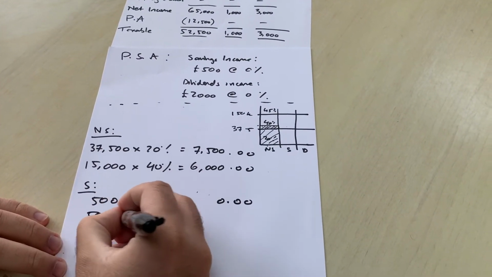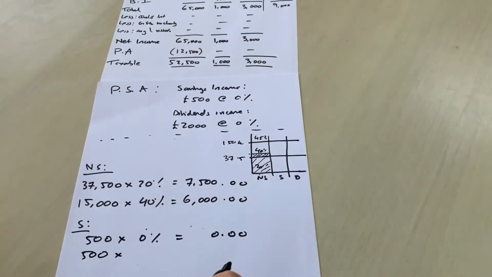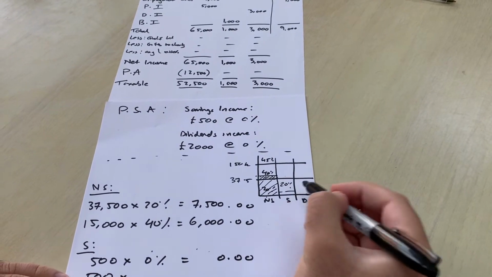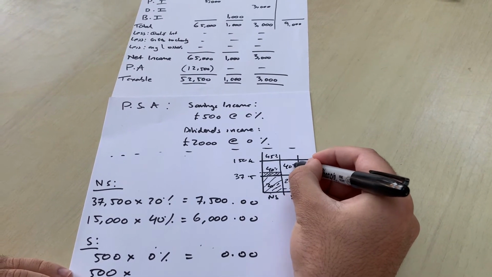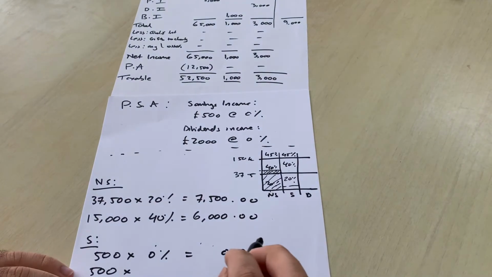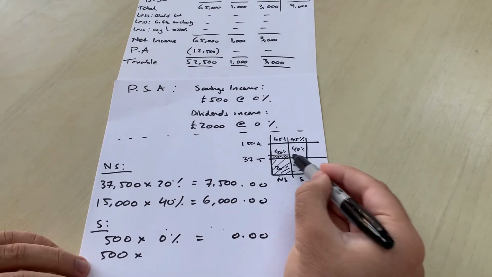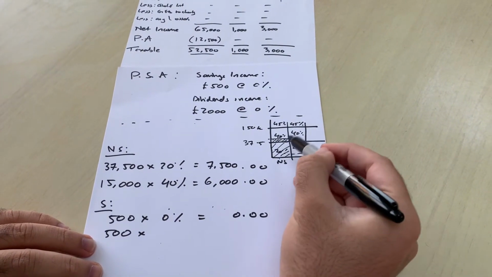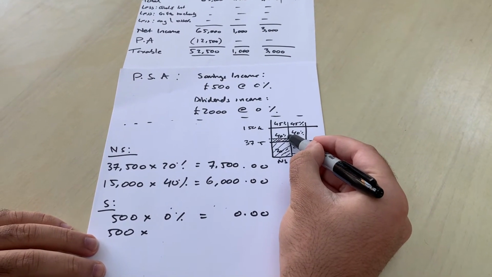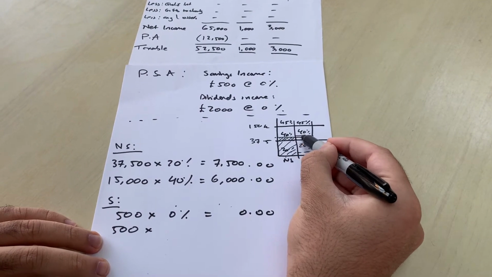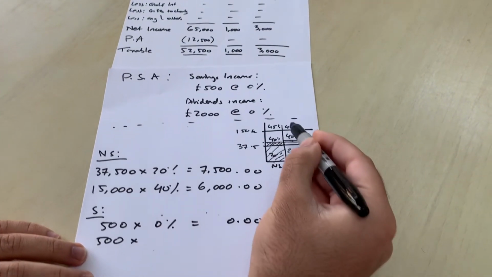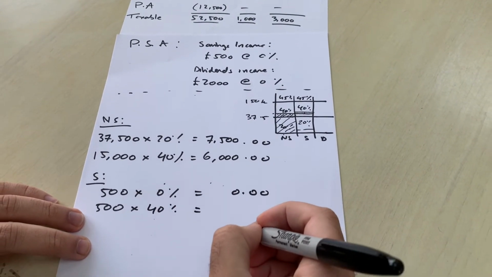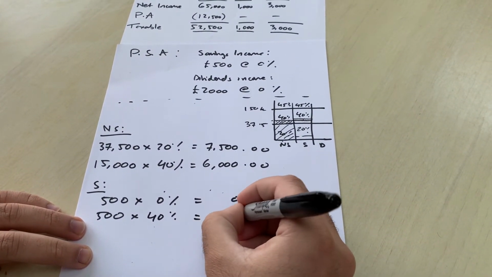So we'll do 500, and what tax rate goes on that 500? Well, we can see from here that this is at 20%, and then this is at 40%, and it's the same as the non-savings income, that's in terms of the tax rates. And we know we're here based on our full non-savings stopping here at 52,500. So then we have 500 more, and we know that this extra portion here is going to be taxed, and it's in the 40% bracket, so we will tax that at 40%. And that should give us an answer of £200.